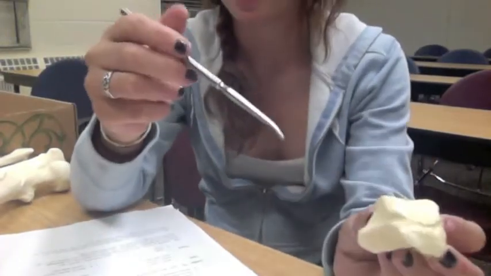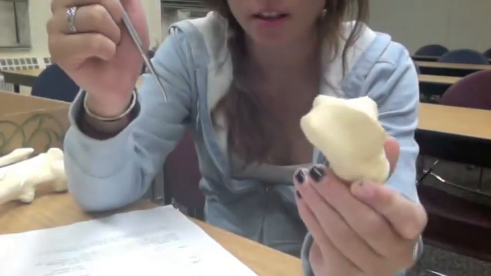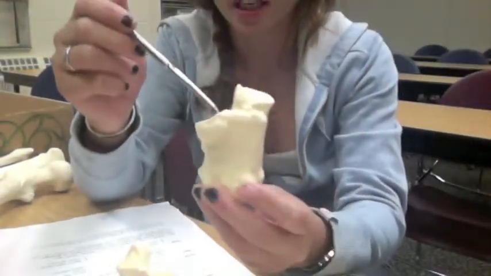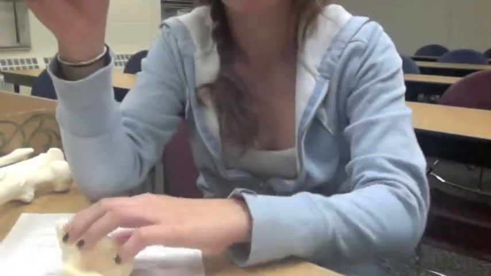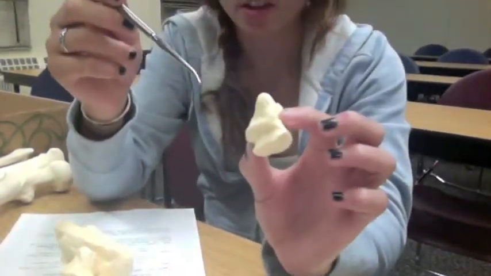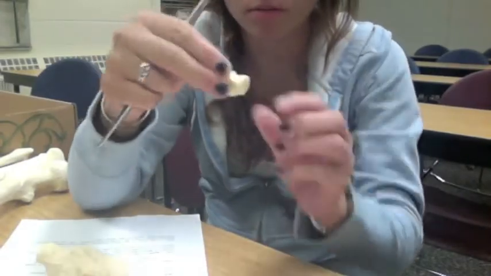This is a left talus, and this is a left calcaneus, and this is a left cuboid, and this is a right navicular, and this is a hamate bone.